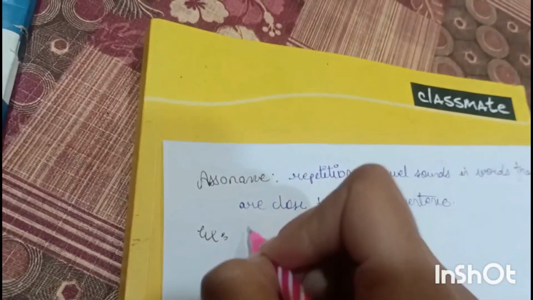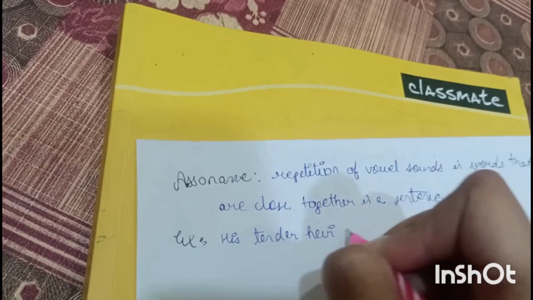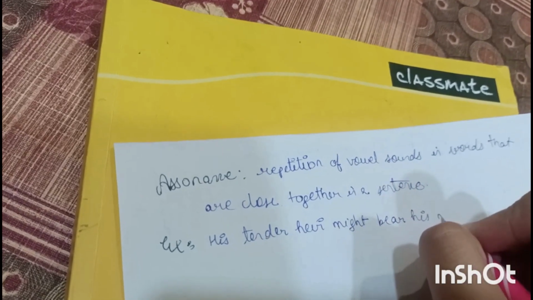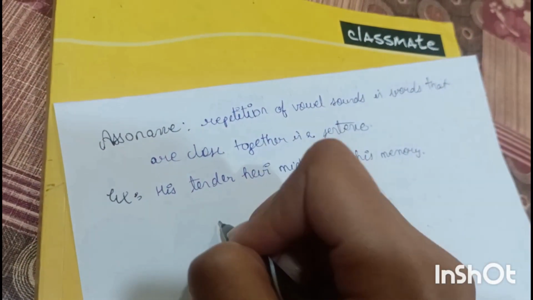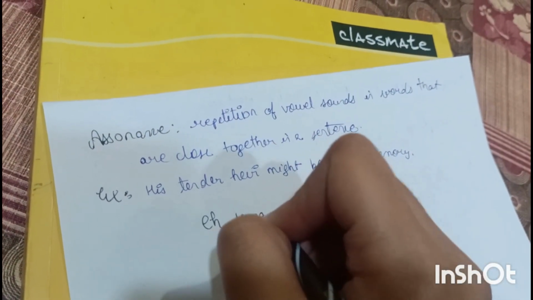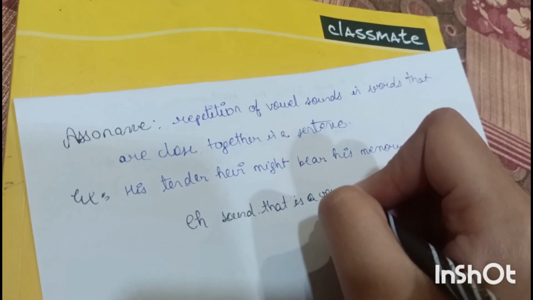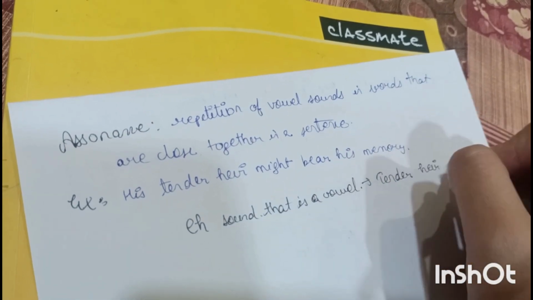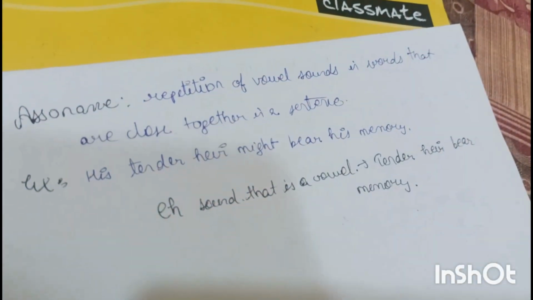So the example is his tender ear might bear his memory. So in this case you can see that there is the eh sound, that is a vowel, and it's in tender, ear, bear and memory. So this is the example for assonance.